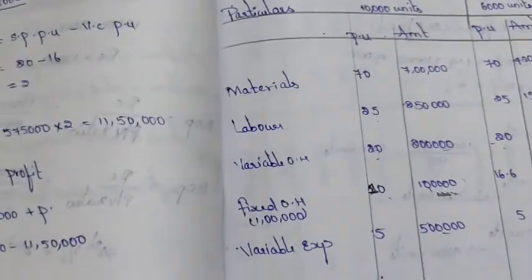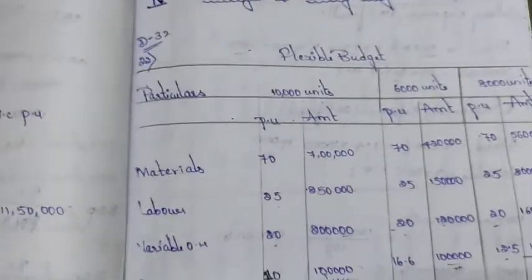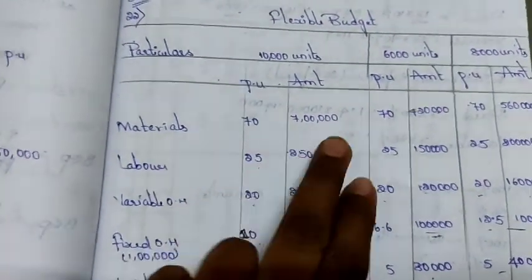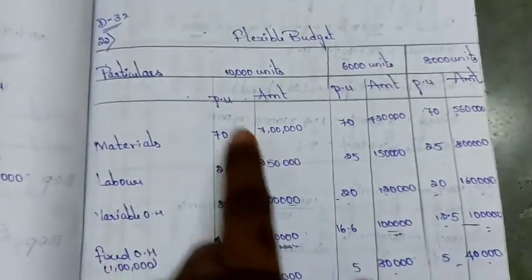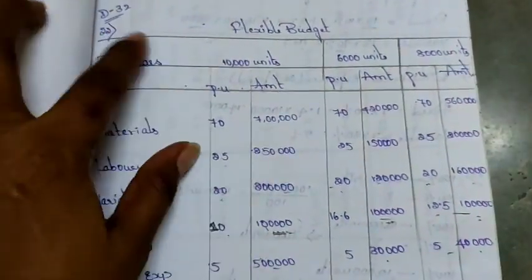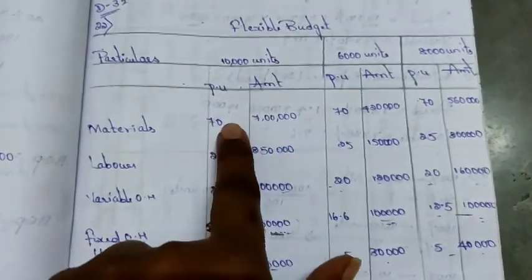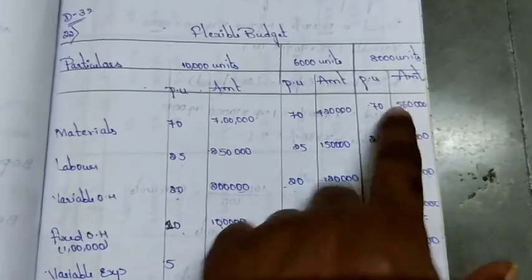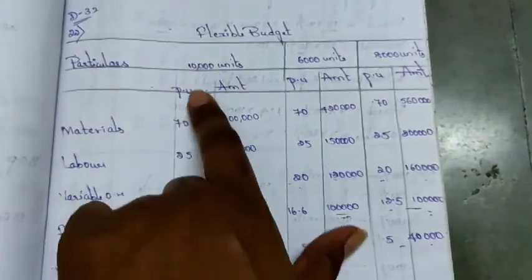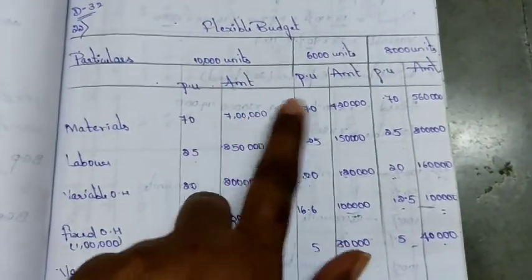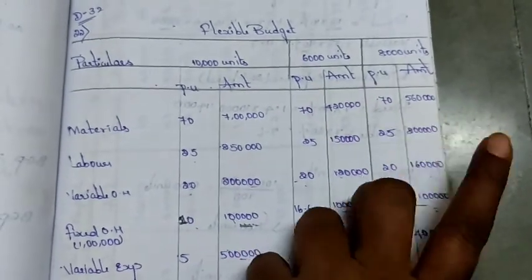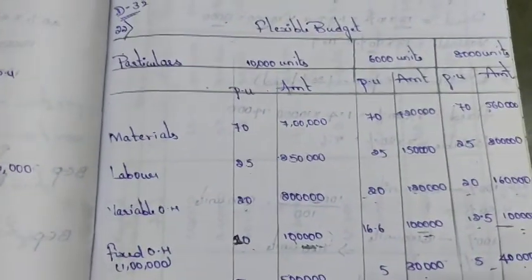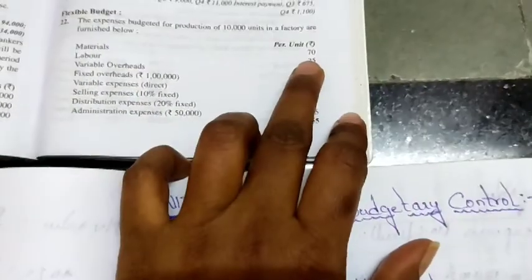First you see here materials. 10,000 into 70 means 7 lakhs. Once you see the table here, particulars, for 10,000 units per unit amount, for 6,000 units per unit amount, for 8,000 units per unit amount. For each we have taken 2 columns, per unit column and amount column. So first materials, what he has given in the question, 70 rupees per unit.